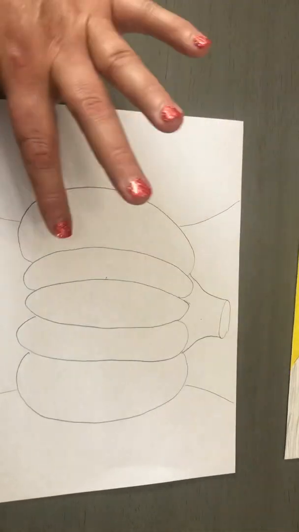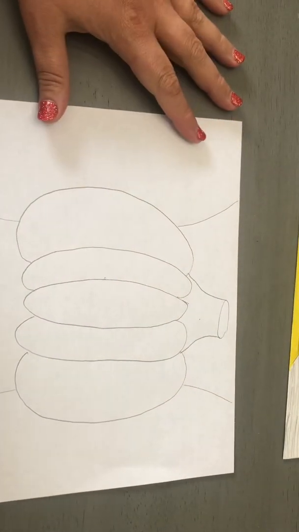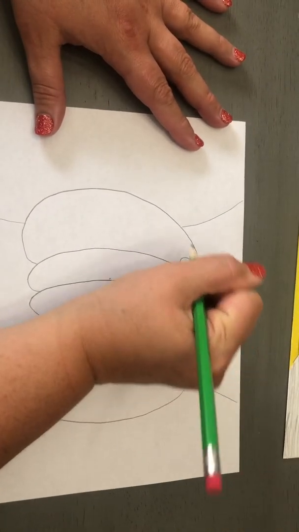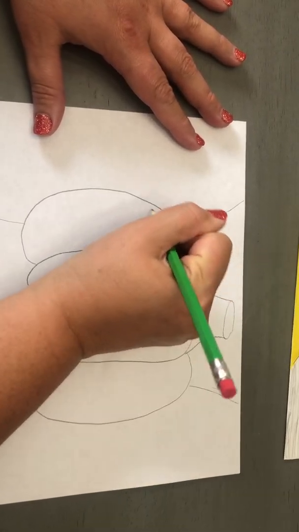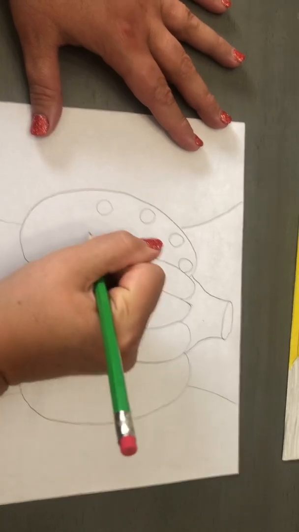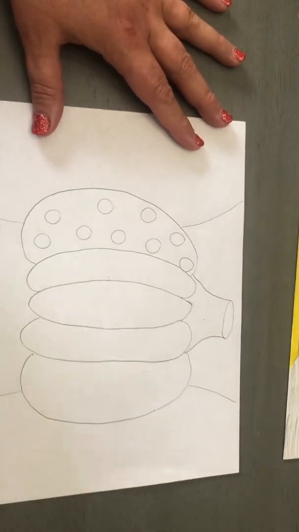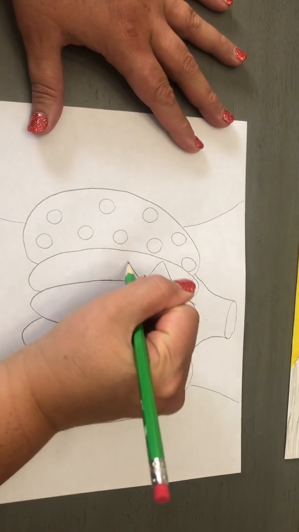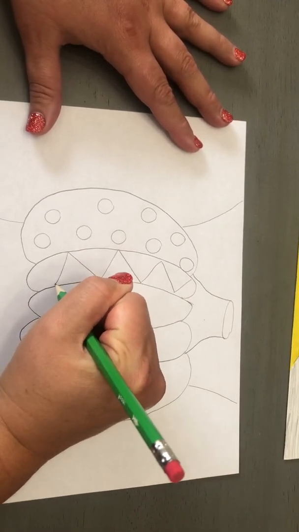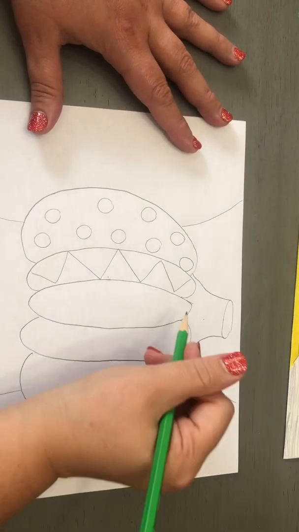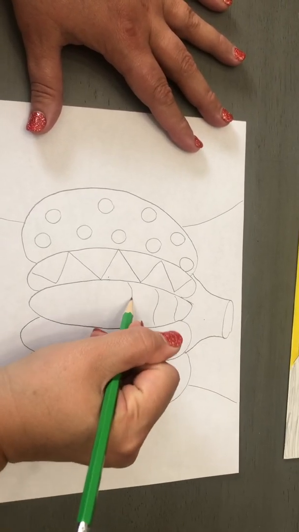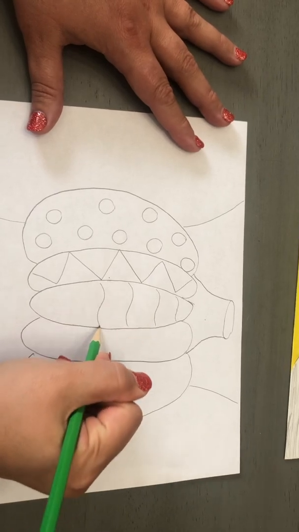Okay, now I want to apply my different textures to the pumpkin. So I'm going to start by doing a bumpy texture. And then I want to try and do a sharp texture. Okay, maybe on this one I'm going to do a nice smooth. So it's just going to have some subtle lines.